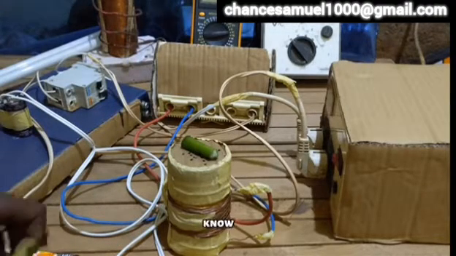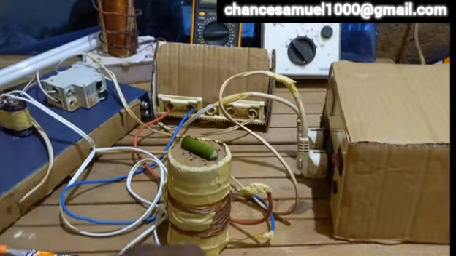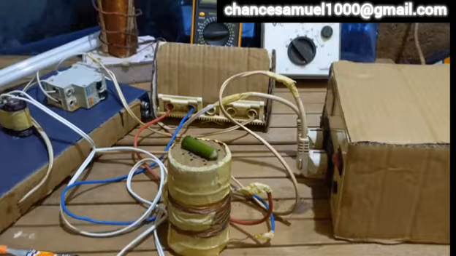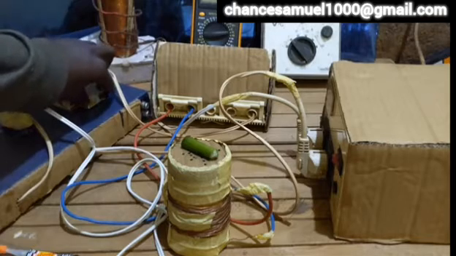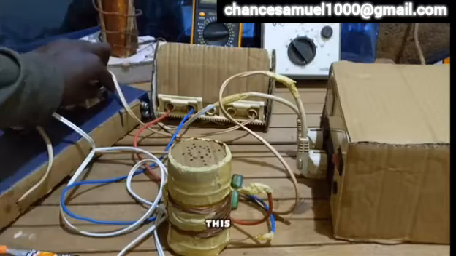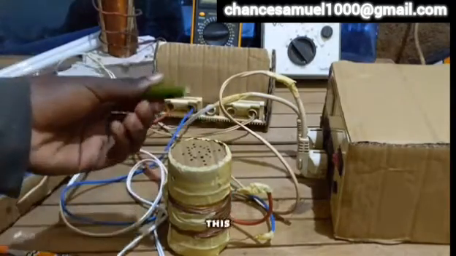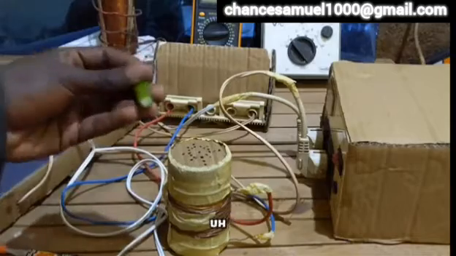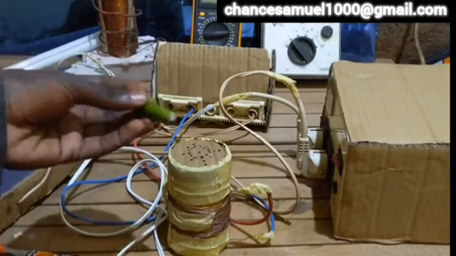Maybe I don't even know how I can explain this effect. This is totally amazing. Let me check what I'm trying to do. 1, 2, 3. This is a simple thing, a plant that I got in my garden.